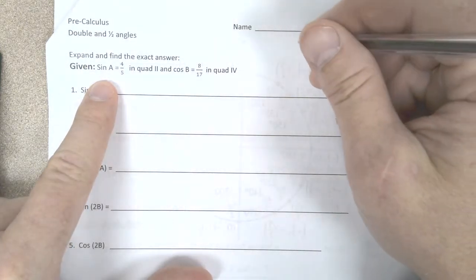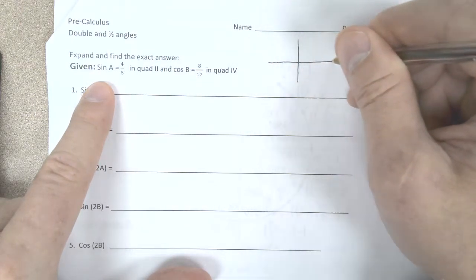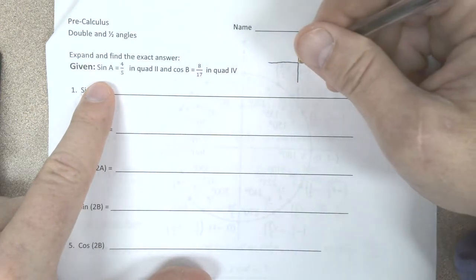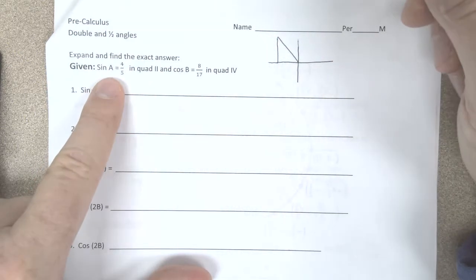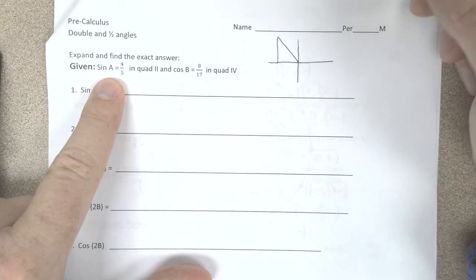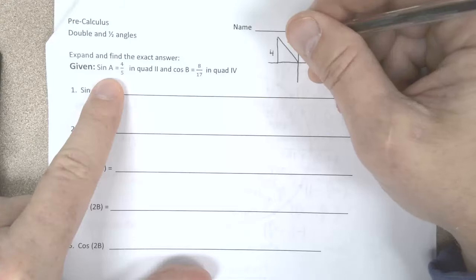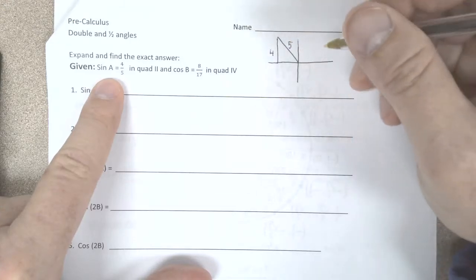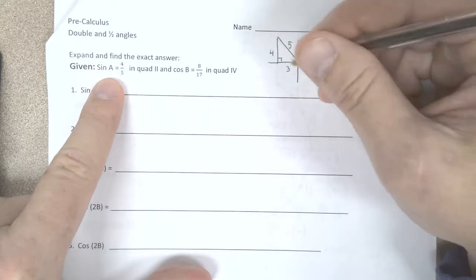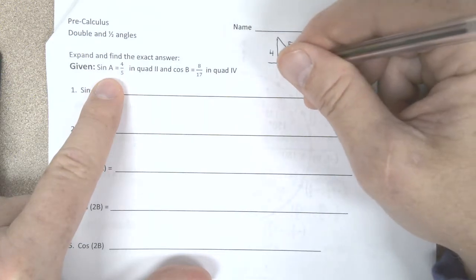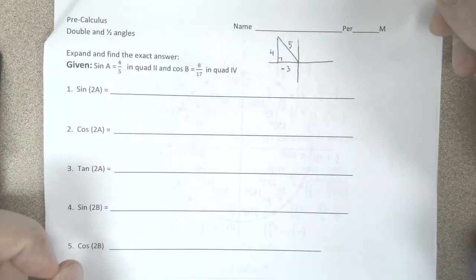So if you think about we're in the second quadrant, I'm going to just kind of construct a triangle here, and we're going to construct it in the second quadrant. And when we construct it, we know the sine of A is 4/5. Sine is opposite over hypotenuse. So the opposite is going to be 4, and the hypotenuse is going to be 5, which is going to make this other side of our right triangle 3. So it's a 3, 4, 5 right triangle. Actually going to make 3 negative because we're in the second quadrant.